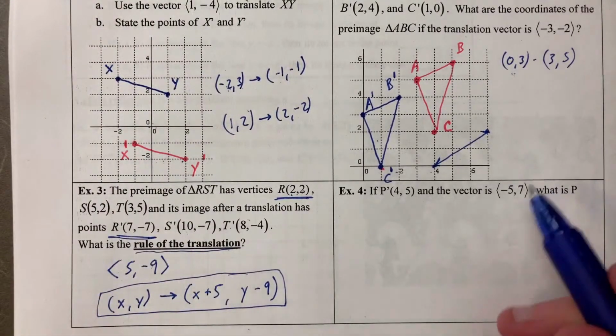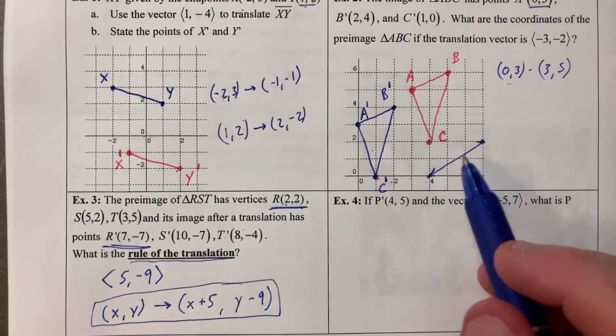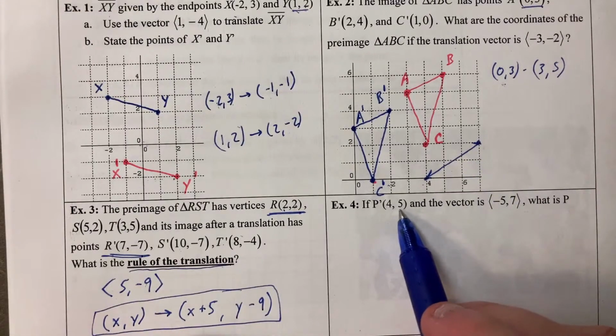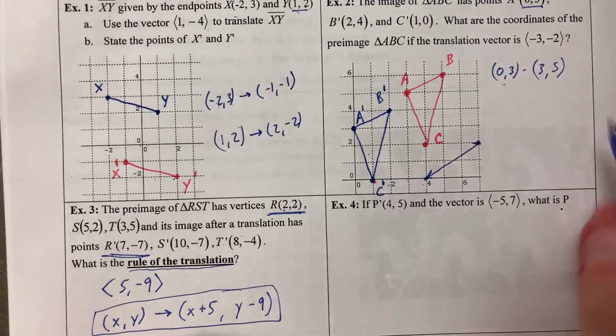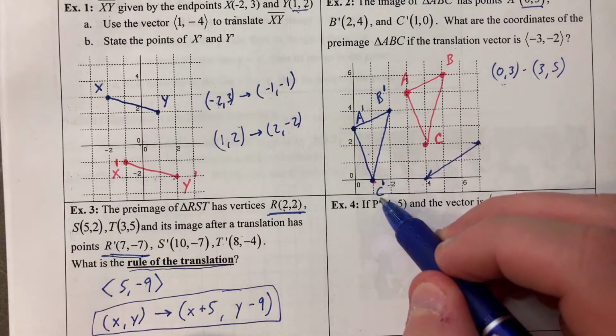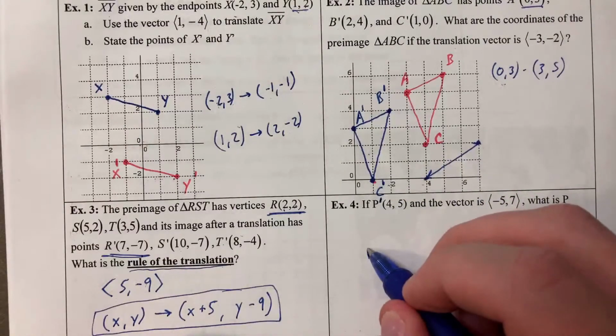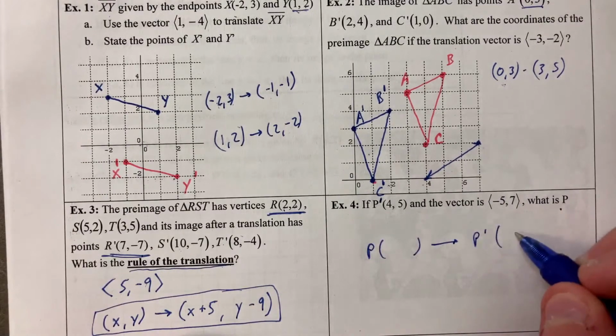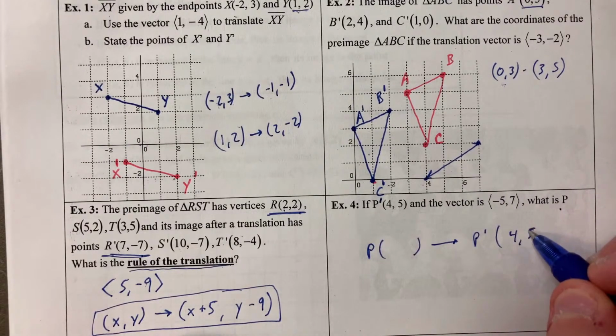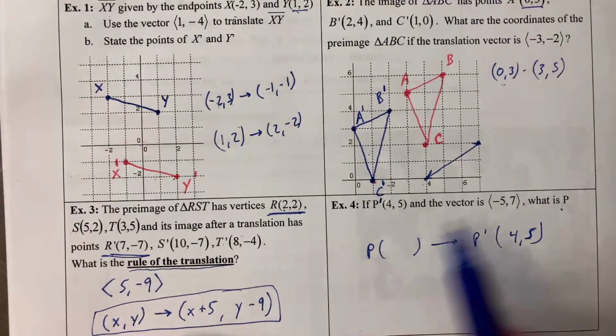All right, next. If P prime is 4, 5 and the vector is -5, 7, what is P? So in this scenario, you've got P prime, so you need to go backwards. P is this point, which maps to P prime, which is 4, 5. So we got to go backwards.